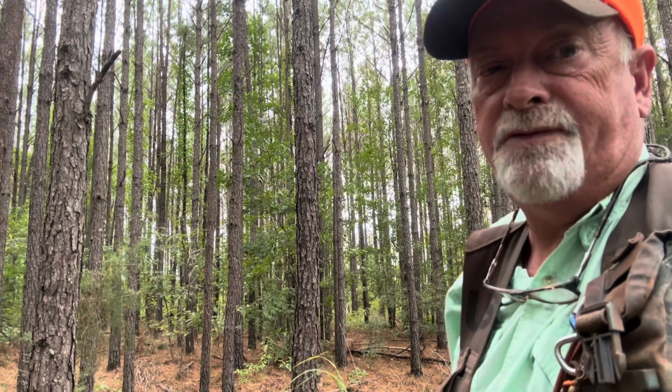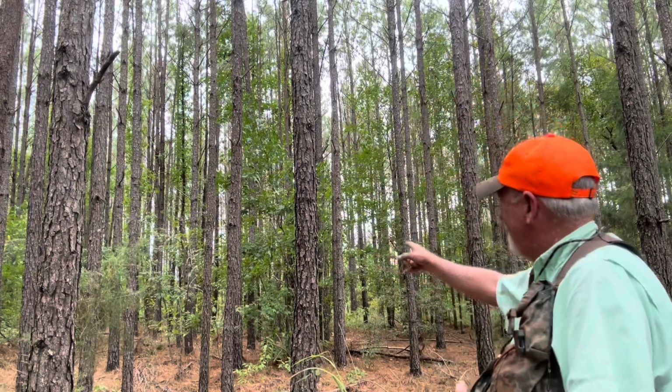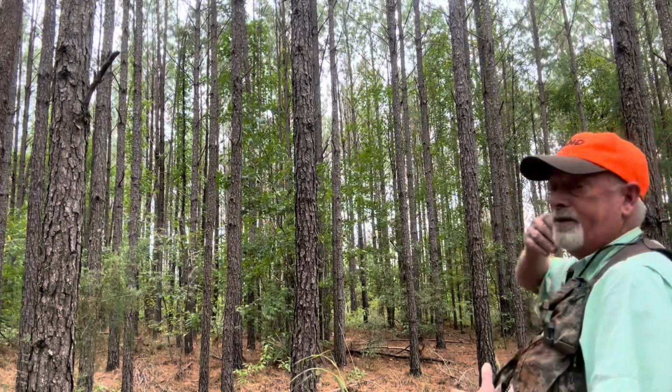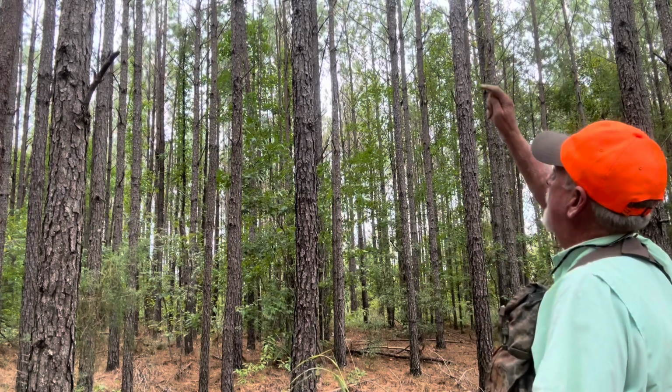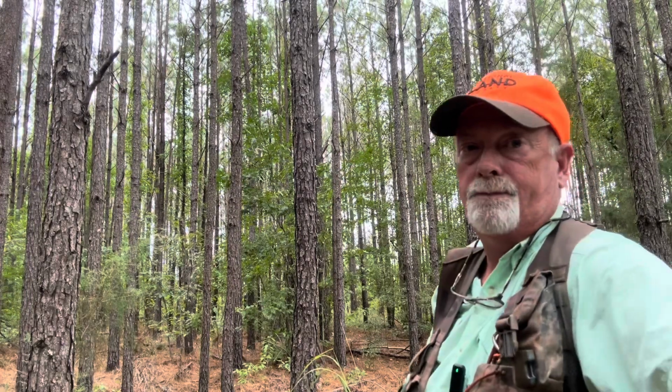A log is 16 foot in merchantability. So for each tree, I would classify each tree by what product it could create. In this particular stand, it's all pine pulpwood. So this tree behind me here would be a pine pulpwood tree. Most likely it would be a tree that we would leave if we thinned the track. But it's got 2.5 logs of merchantability.